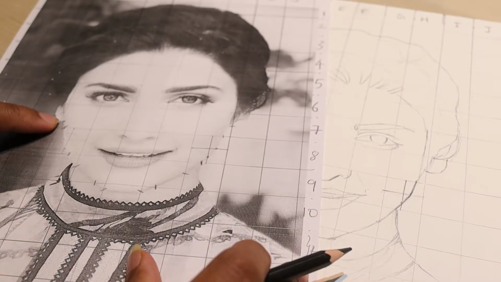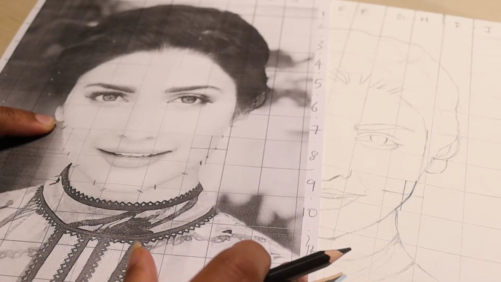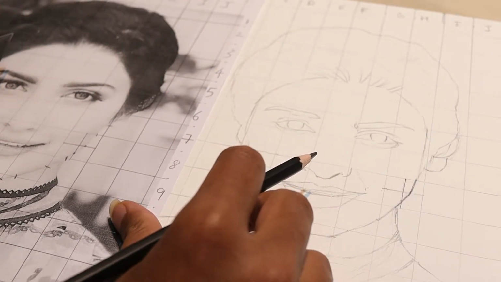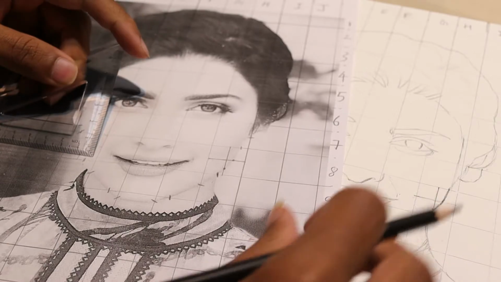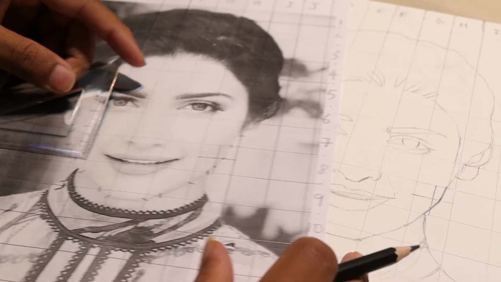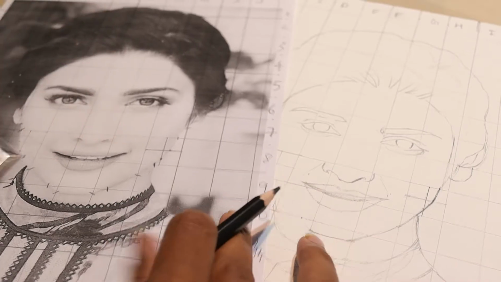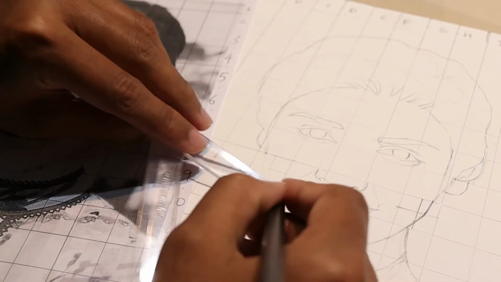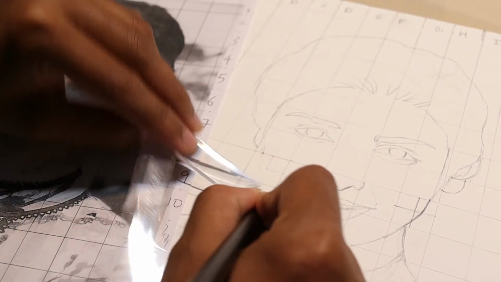So in this line, here is our point, right? There's one more point in the middle, so let's get the measurement there. It's around 0.9, so let me mark it. It's around 0.9 right there.